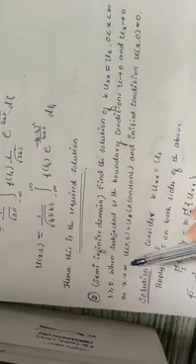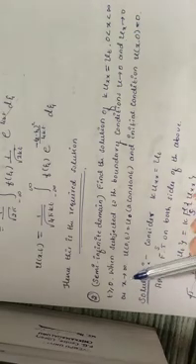Here x lies between 0 and infinity and t is greater than or equal to 0, subject to the boundary conditions: u tends to 0 and the derivative of u with respect to x tends to 0 as x tends to infinity, and u of 0 comma t equals u naught, which is a constant. The initial condition is u of x comma 0 equals 0. This is the given problem.